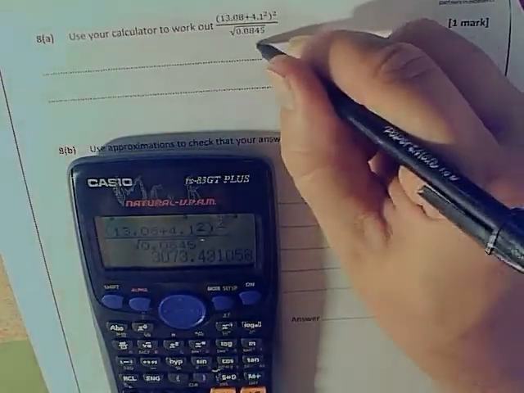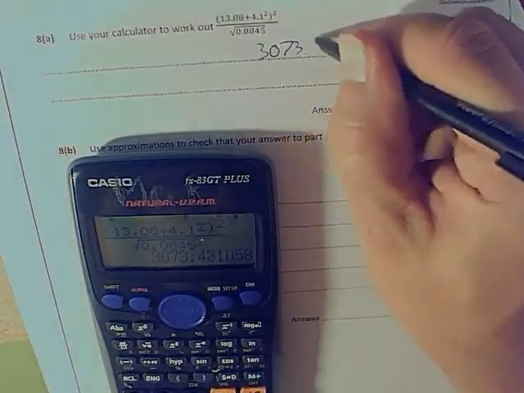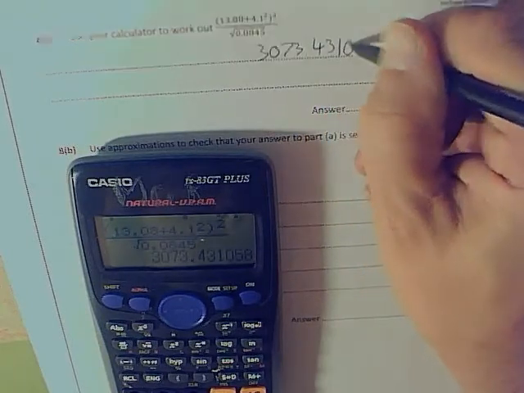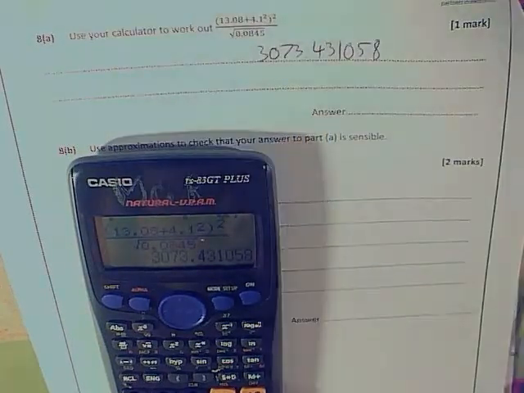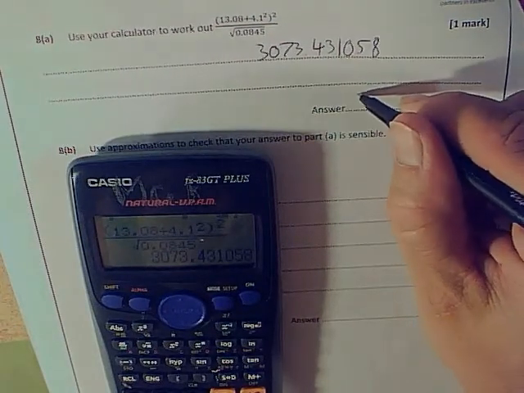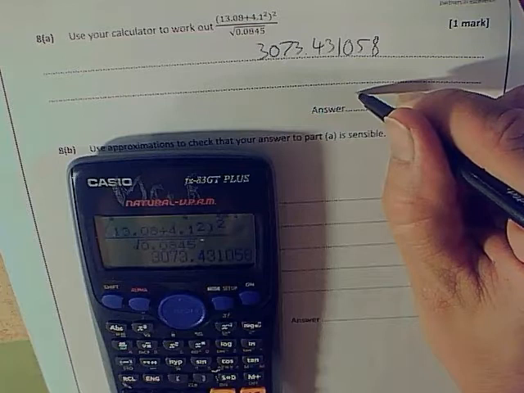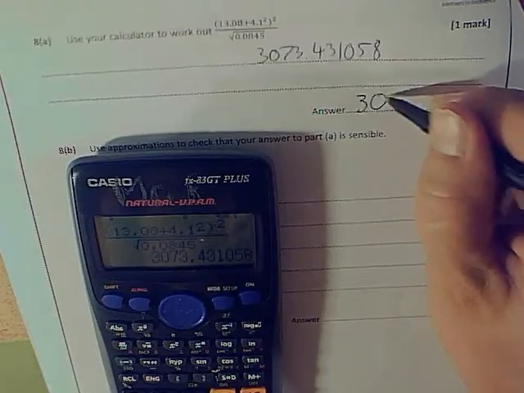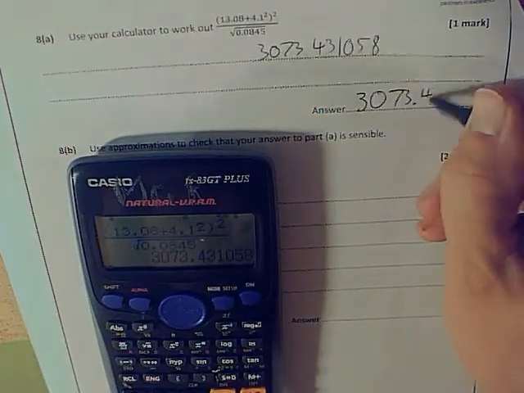3073.431058. I'll write the whole thing out, and then I'm going to round it to the nearest whole in this case, or actually to one decimal place, so 3073.4.